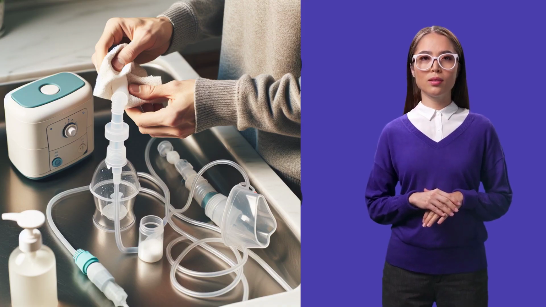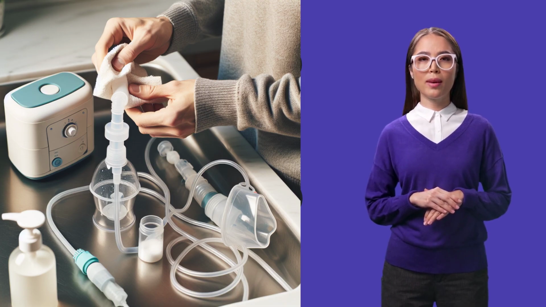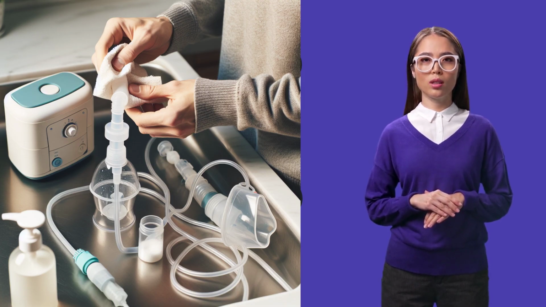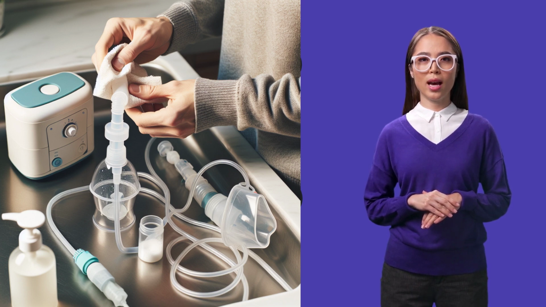After treatment steps. After the treatment, turn off the compressor and disconnect the tubing. Dispose of any remaining medication from the cup. Rinse the medication cup, mask, and tubing with warm, soapy water and let them air dry. Store the nebulizer in a clean, dry place for future use.